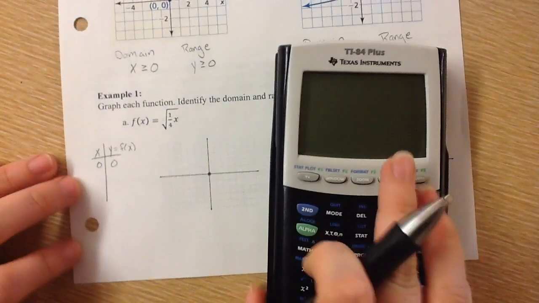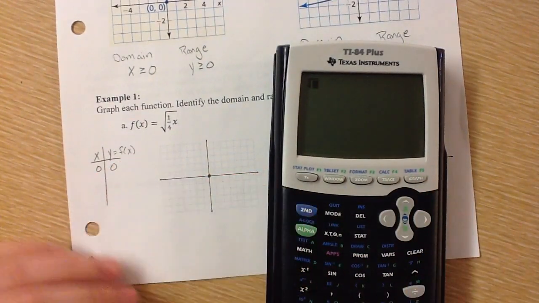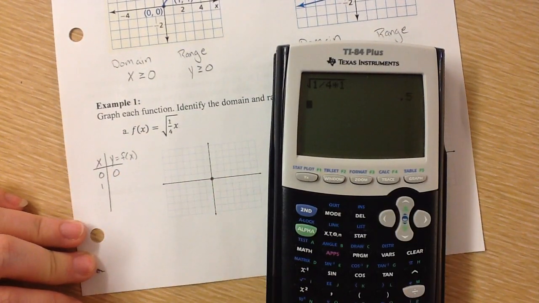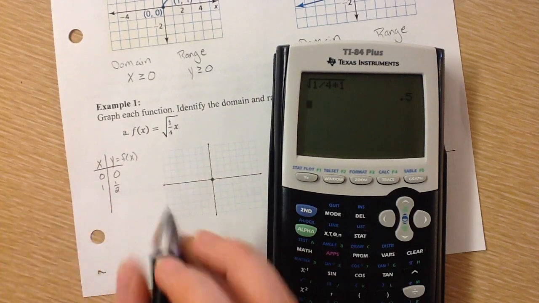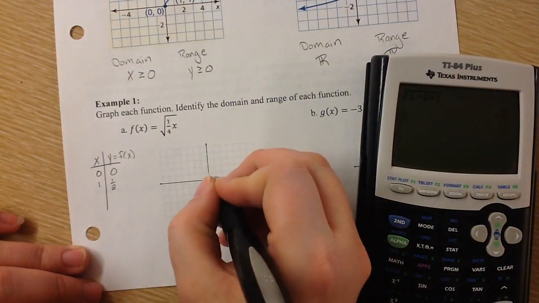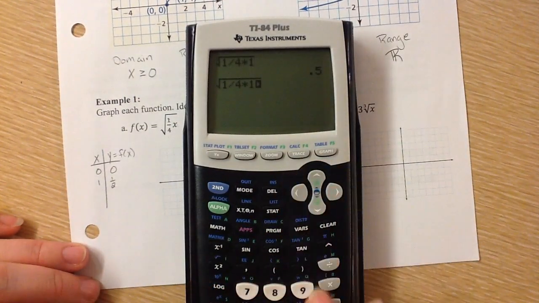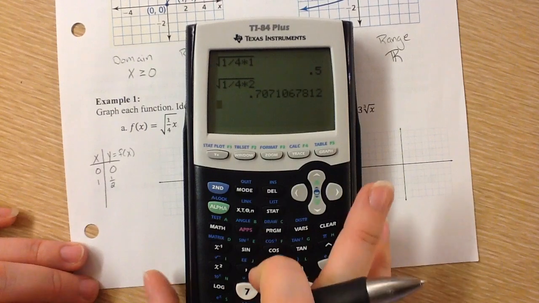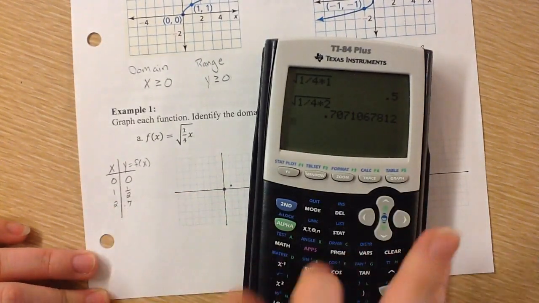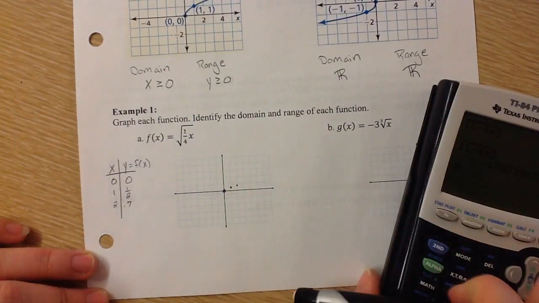Okay. And then if you're not sure on your other ones, we can go ahead and take the square root of 1/4 times 1, which is 1/2. So you'd have the point (1, 1/2). Okay, now what about 2? So I'm just going to go up and grab that, hit 2. 2 is 0.7.